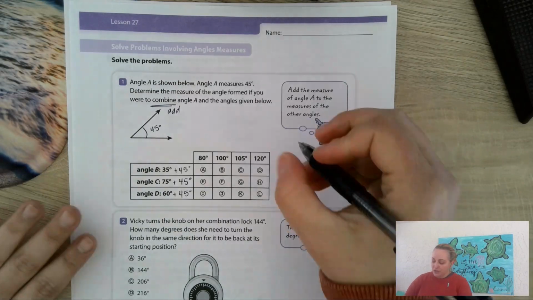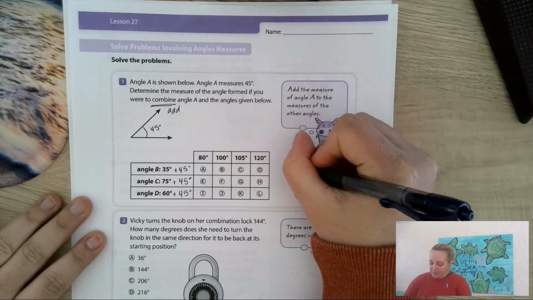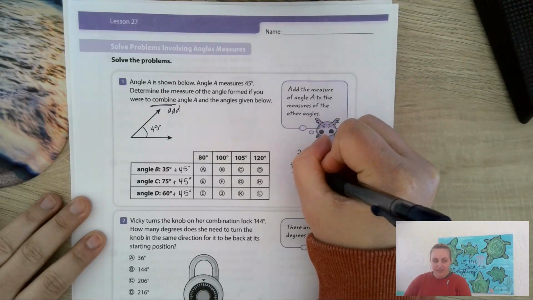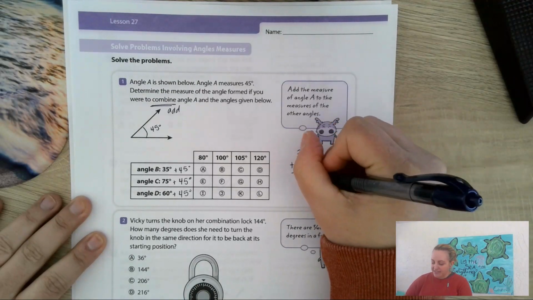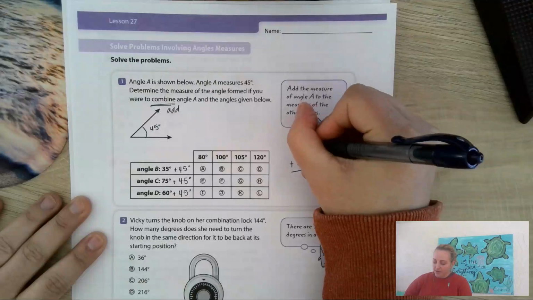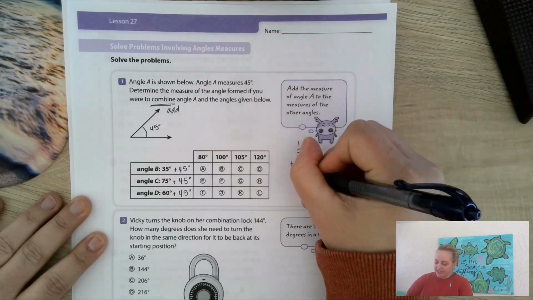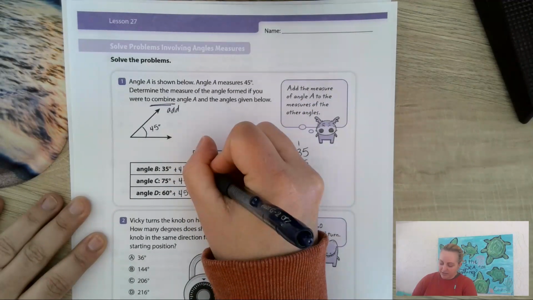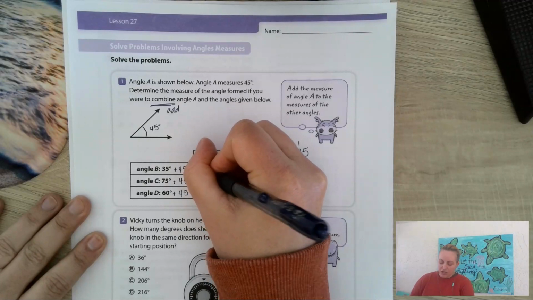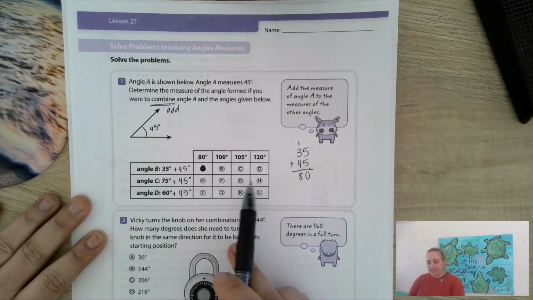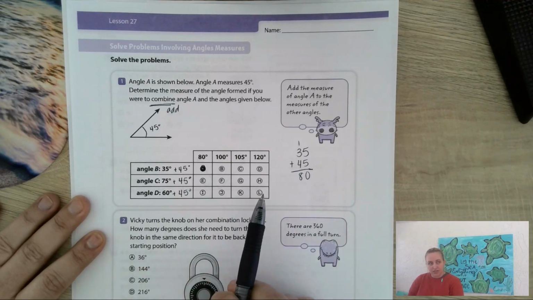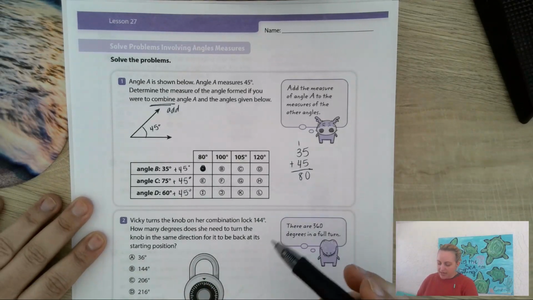Okay, when I do 35 plus 45, sorry about the noise, my neighbor's lawn guy's here. 5 plus 5 is 10, regroup the 1. 1 plus 3 is 4, plus 4 is 8. So the first one, I would click on 80 degrees. Remember, when I see a chart like this, I have to put an answer in every single section. So make sure you do that.